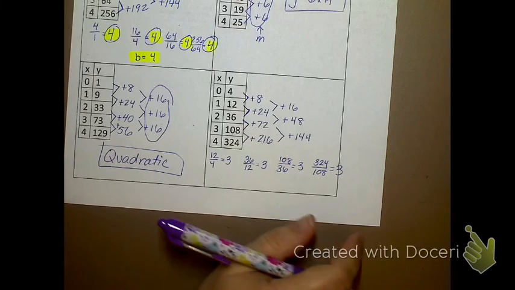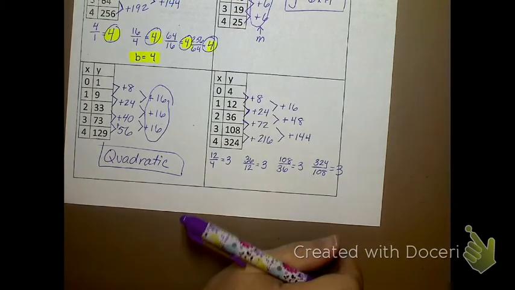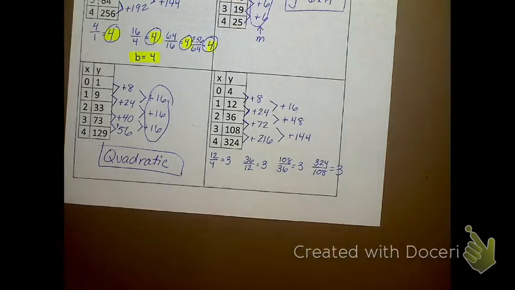It wouldn't be nothing. I want to clarify. It's not necessarily nothing. It could be related, maybe it's a cubic relationship. Maybe it's a 4th degree relationship. It's just not one of the 3 relationships that we're concerned with. What are we concerned with? Linear, quadratic, exponential. So that doesn't mean it doesn't have a relationship. It just means it's not one of the 3 relationships we are looking at.